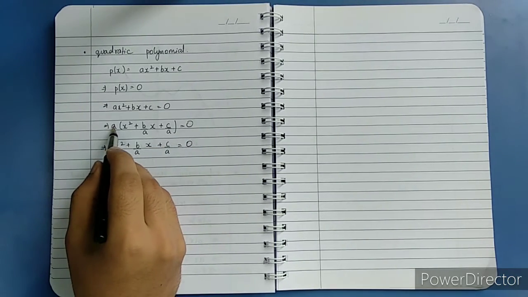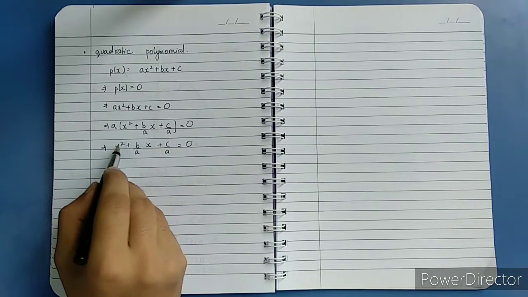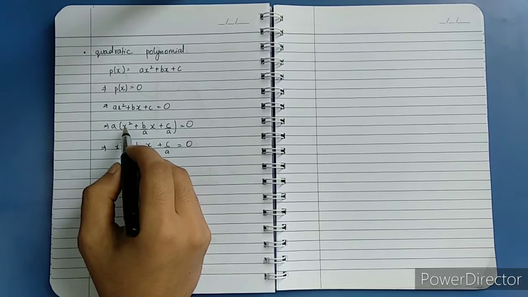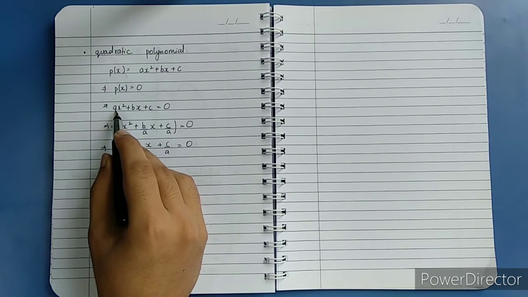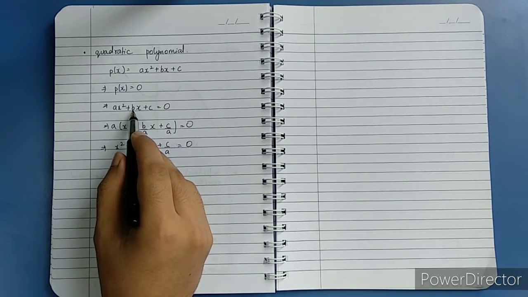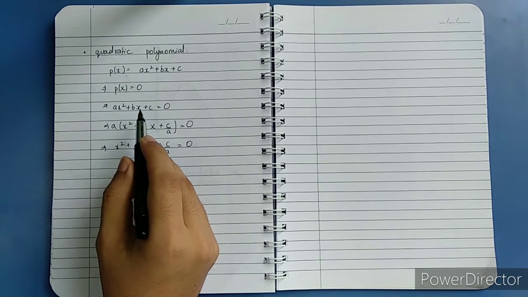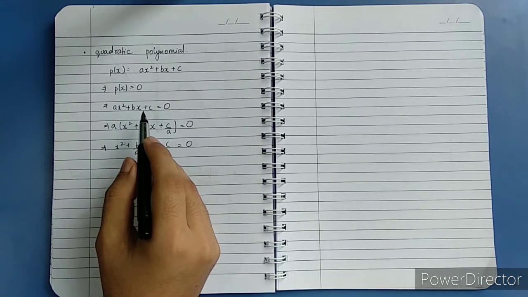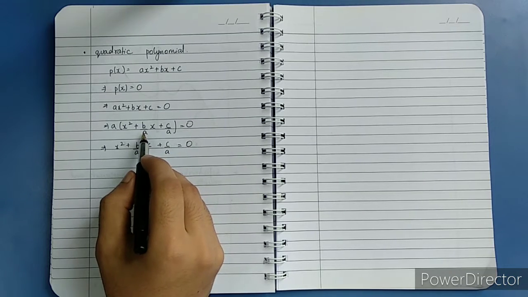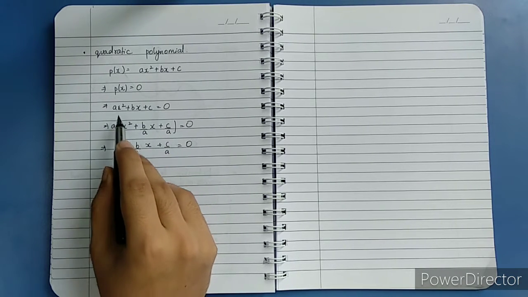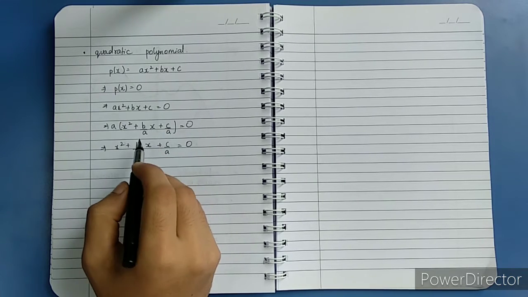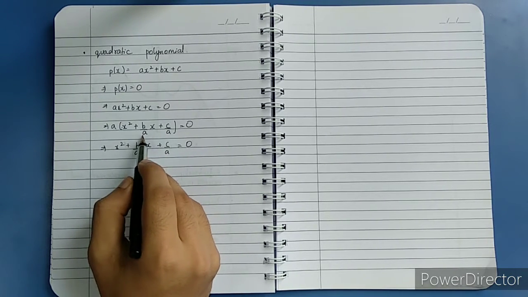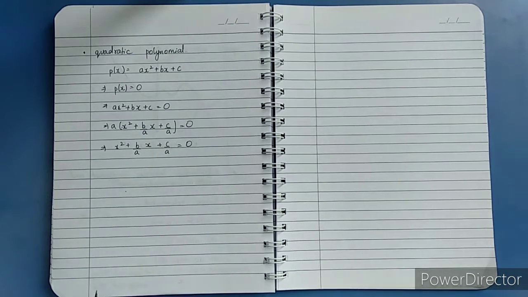Why we are taking a common is because we are trying to make the coefficient of x square as 1. On taking a common, here we had a, so a comes common. Here we didn't have a. Whenever we take common something which is not present, we have to divide, because a into x square becomes ax square, a into b by a x will become bx. So that is why we divide when a number is not present. So this is our equation.